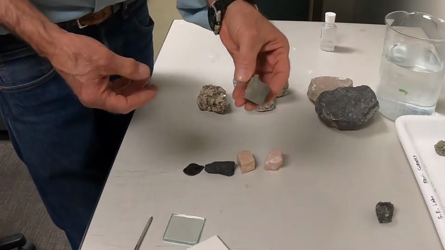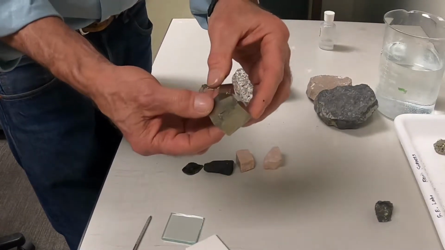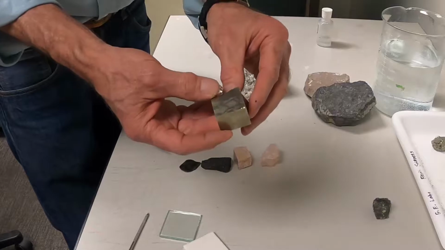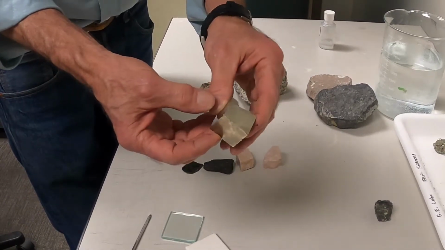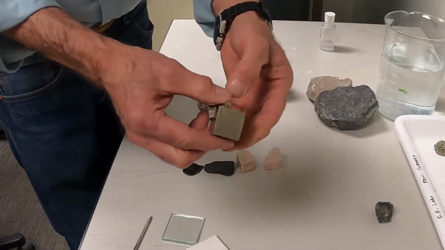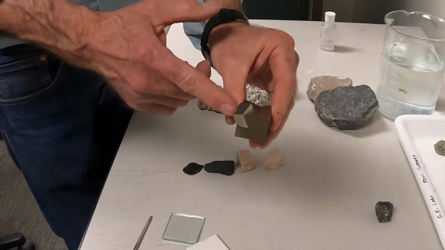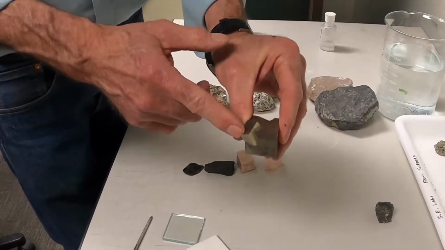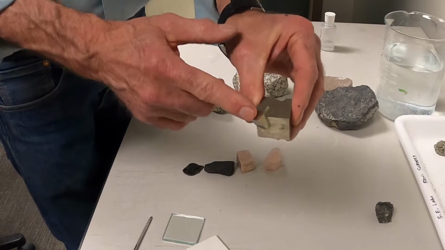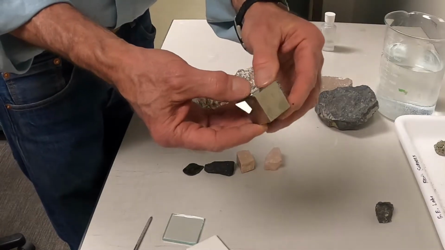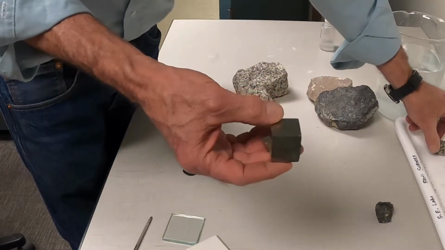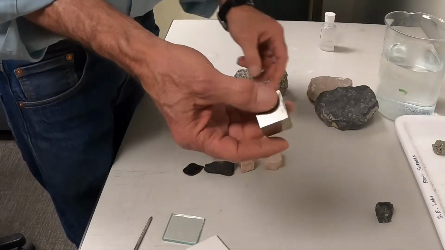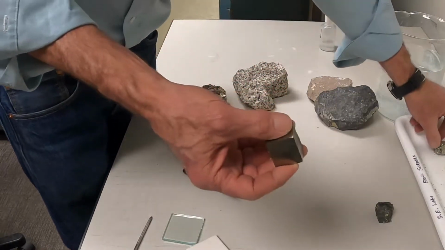So let's take this mineral, for example. So this turns out to be the mineral pyrite. And you'll notice, oh, look at that form. Cubes. Okay, and sometimes these cubes interpenetrate each other. That's something called twinning, but we won't worry too much about that. This is the mineral pyrite. You can see it also has a nice metallic luster.